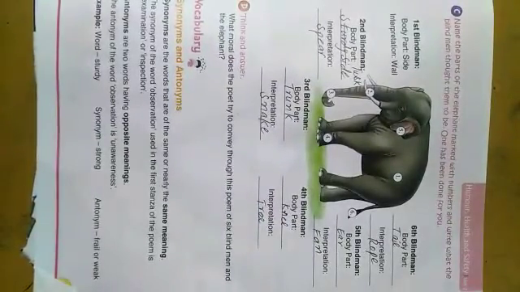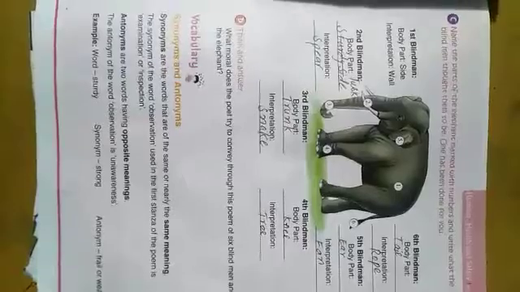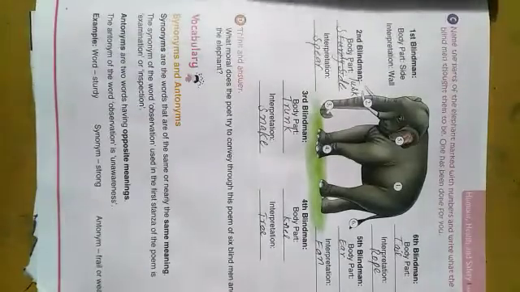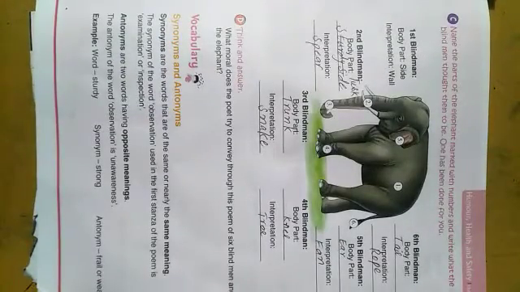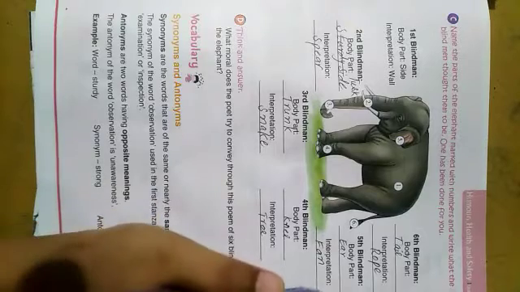Unit name is Humor, Health and Safety. We are on the poem Elephant and 6 Blind Men, The Blind Man and the Elephant. This one is the poem name. We are on the exercise in the previous chapter.